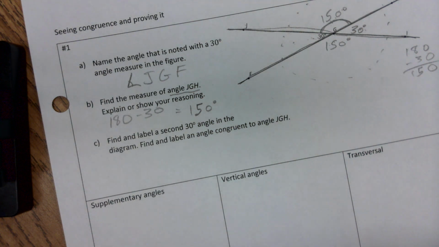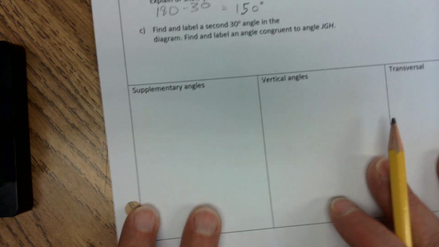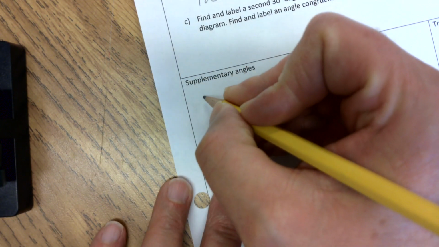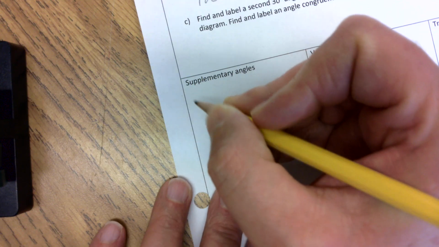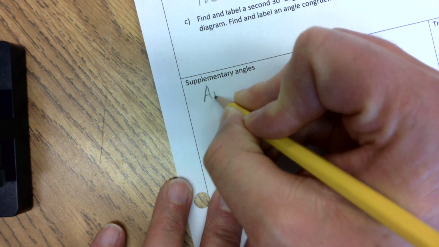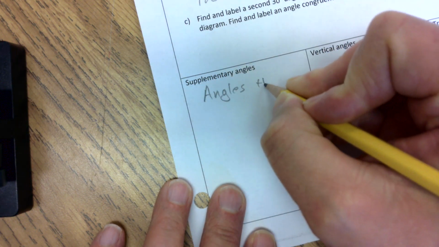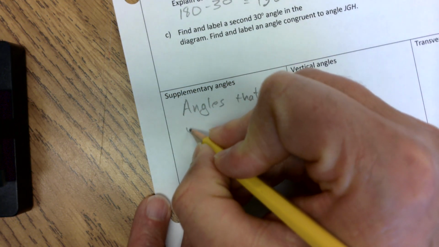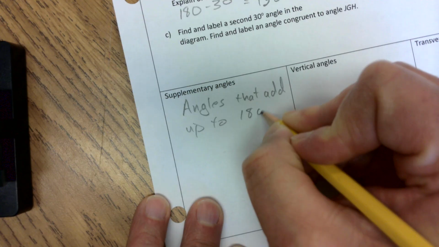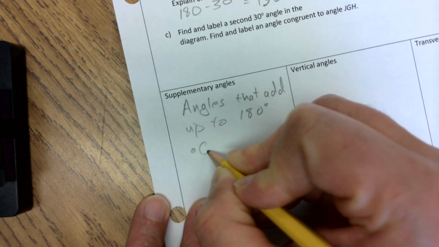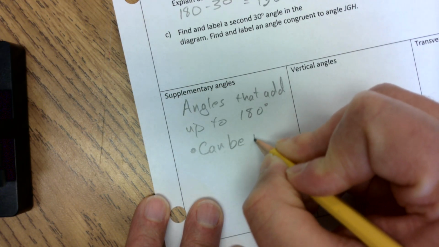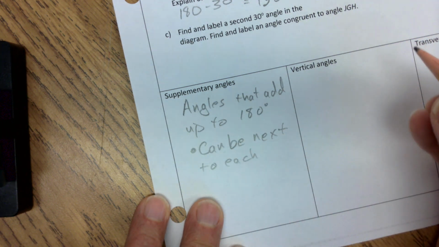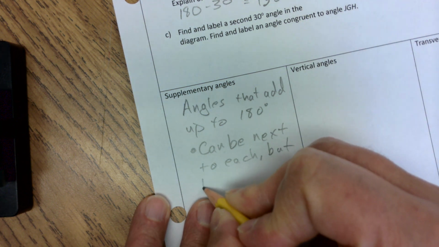So then this actually leads us into some vocab. Okay, we've got supplementary angles. These are angles that add up to 180 degrees. They can be next to each other, but not necessarily. Not all the time.